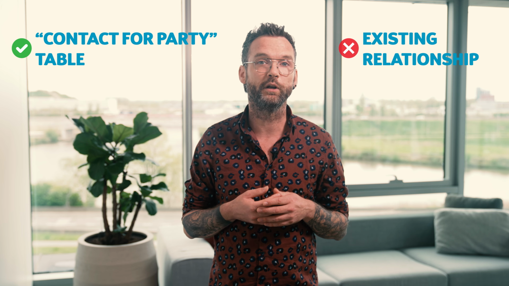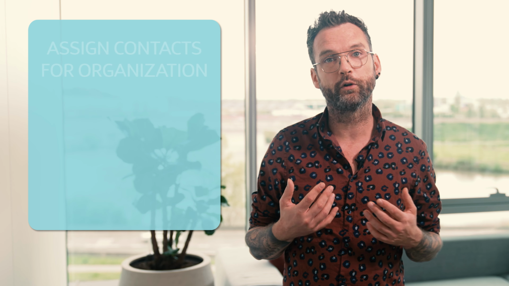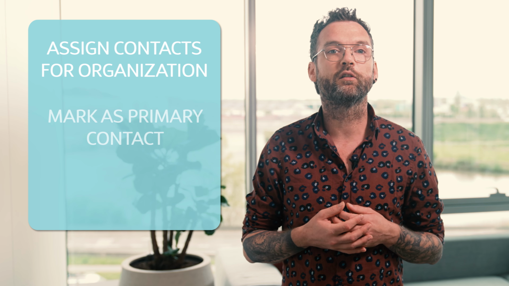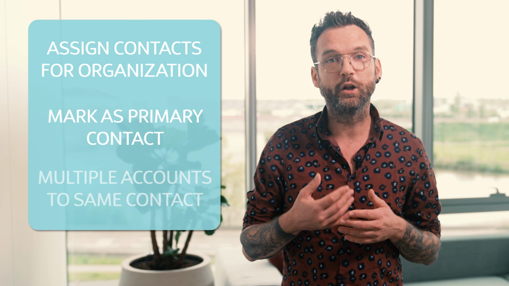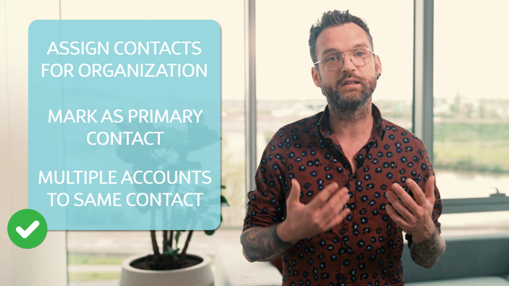To indicate that a contact is a contact person for a customer or a vendor, the Contact for Party table is used instead of the existing parent-account relationship between accounts and contacts. This way, we can still assign contact persons for an organization and mark a contact as the primary contact like we could before, but we can now assign multiple accounts to the same contact as well. On top of that, we can now associate contacts to other contacts, for example, to assign contact persons for a B2C customer or vendor.